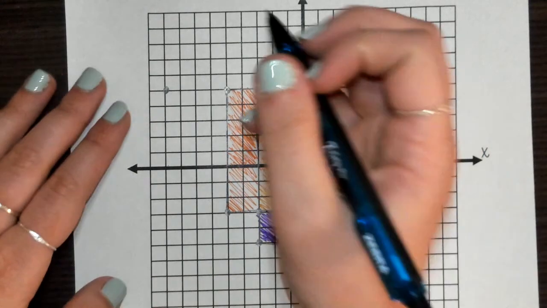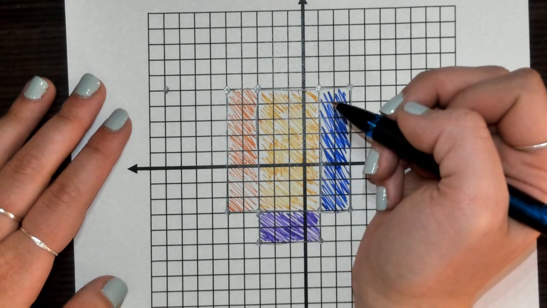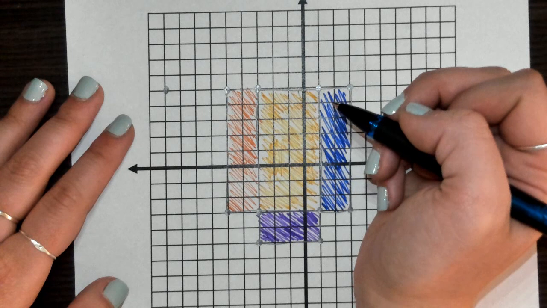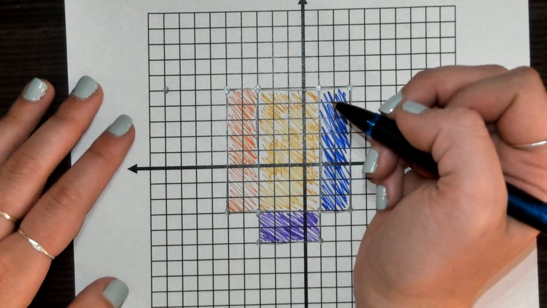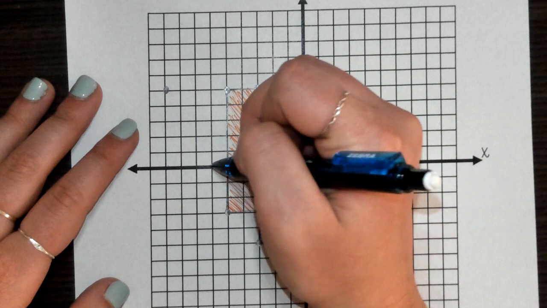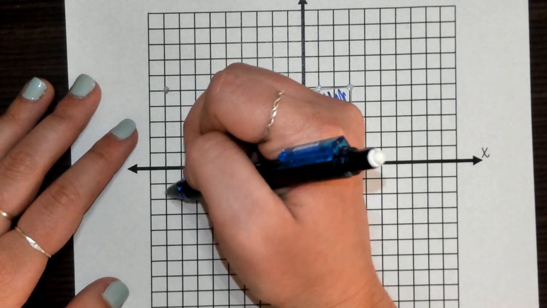Then I have -9, -3. Mason, what quadrant is that going to be in? -9, -3. You're on which one? Good. Quadrant 3. So 1, 2, 3, 4, 5, 6, 7, 8, 9. And then -3, so I'm going down 3. 1, 2, 3.